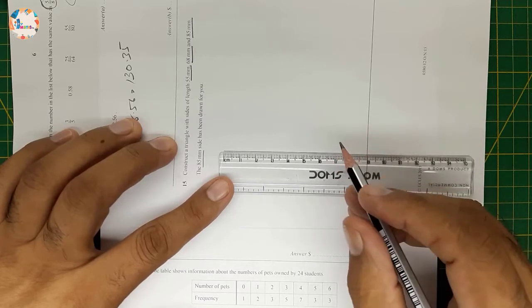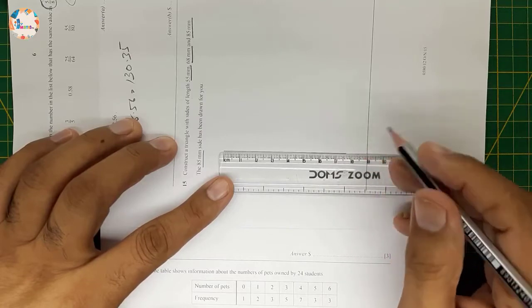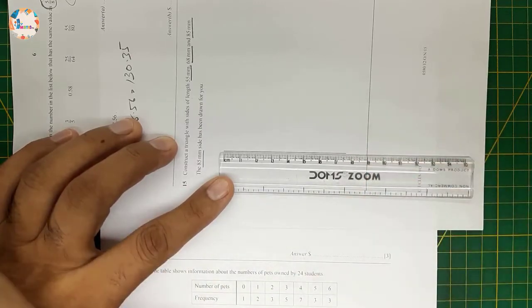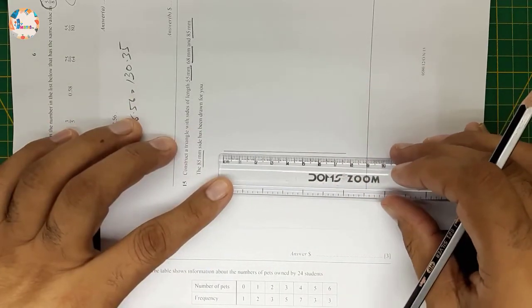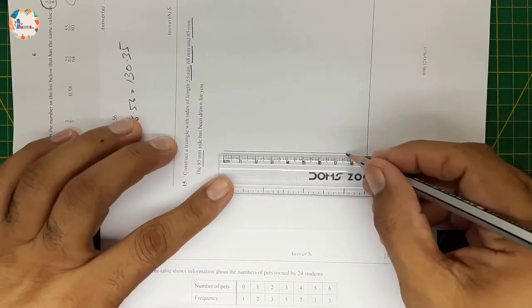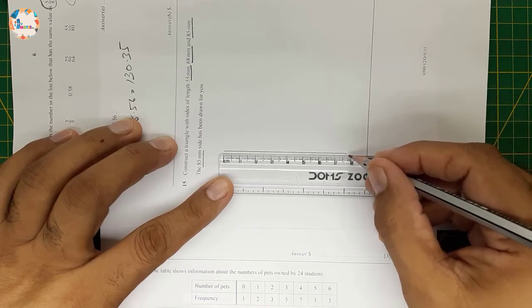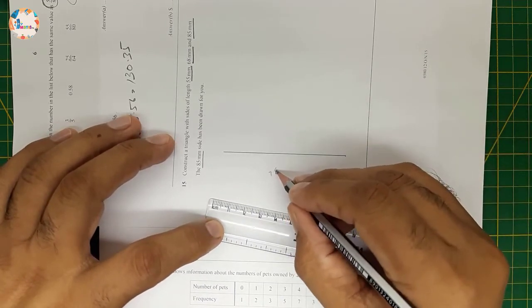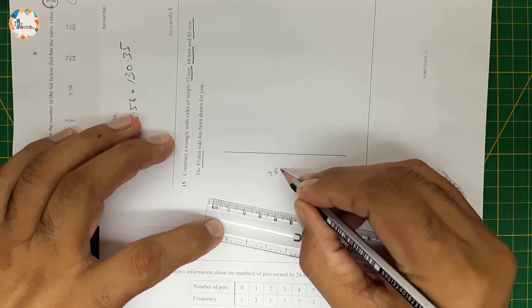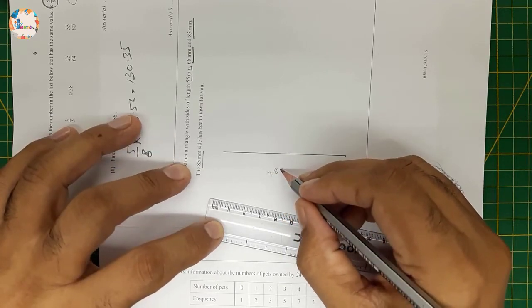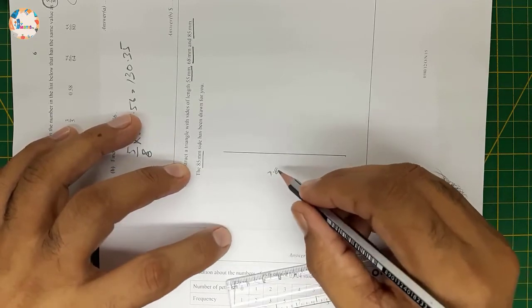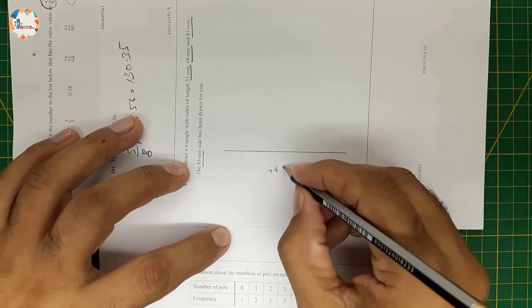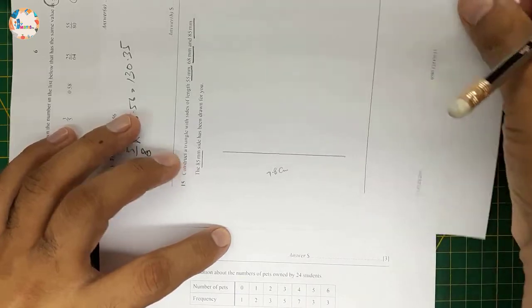So this one I will take as 8.5. So what we can do, we can take exactly, this one is 7.8. So this is 7.8 and this is equal to 85 millimeters.